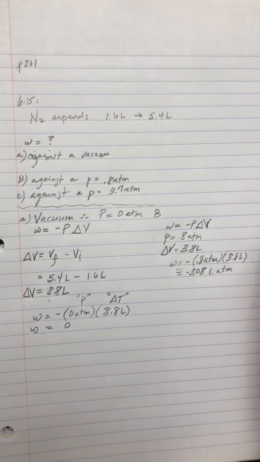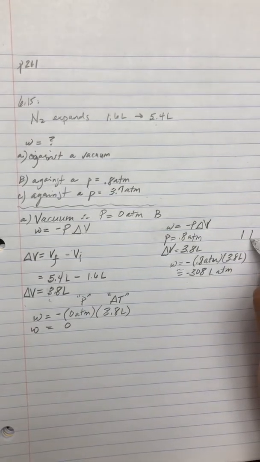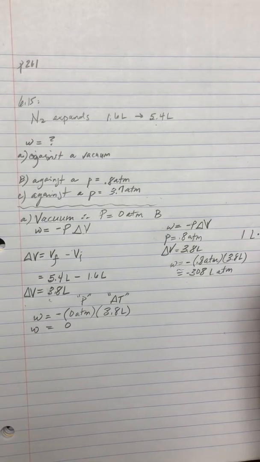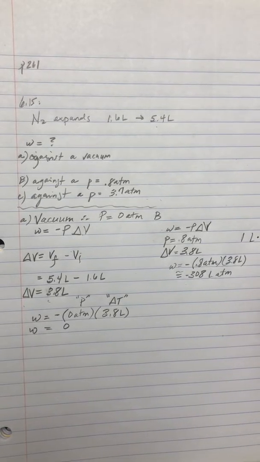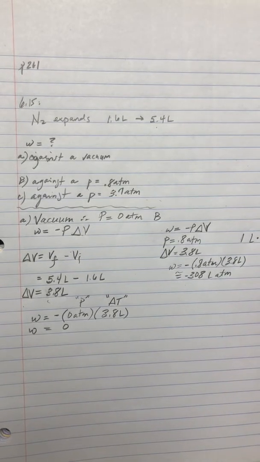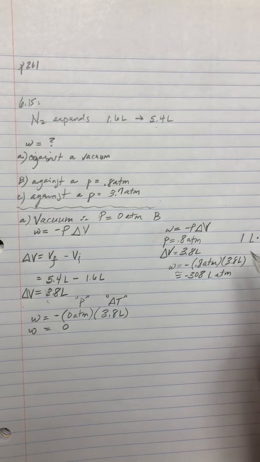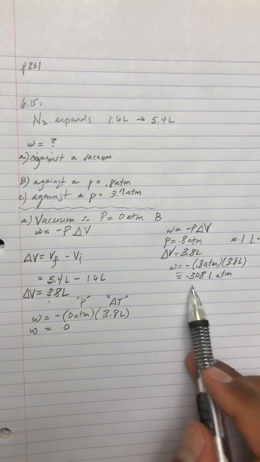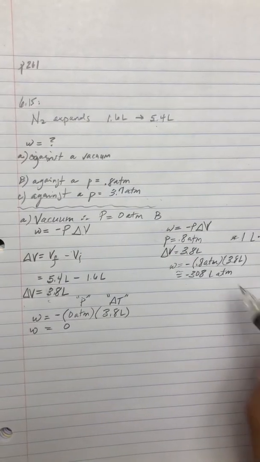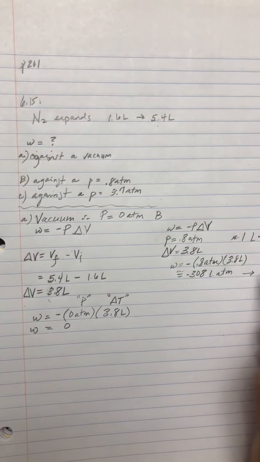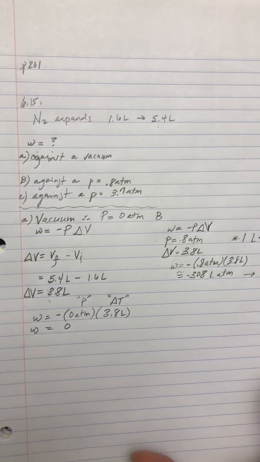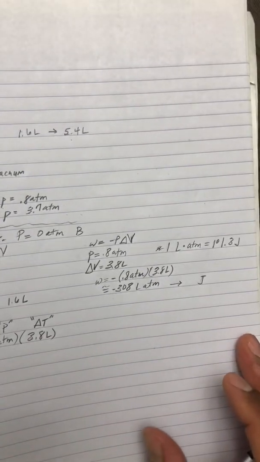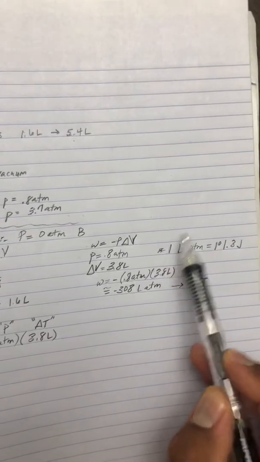Now there is a conversion that tells us that 1 liter atmosphere is equal to 101.3 joules. We can use this conversion to go from liter atmospheres to joules, in case you are asked to do the question in joules.